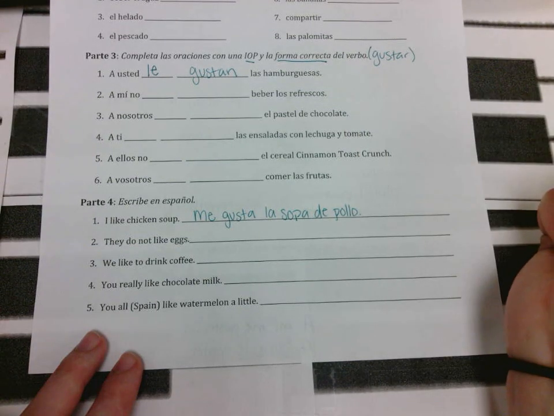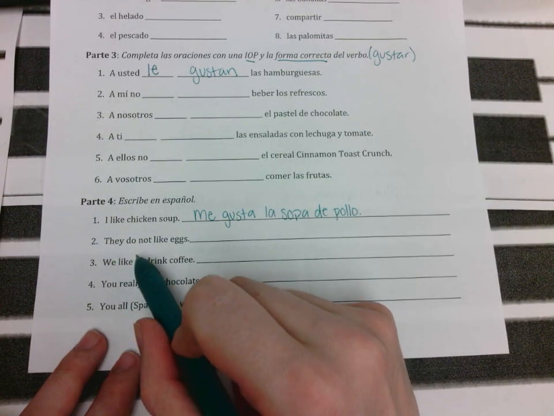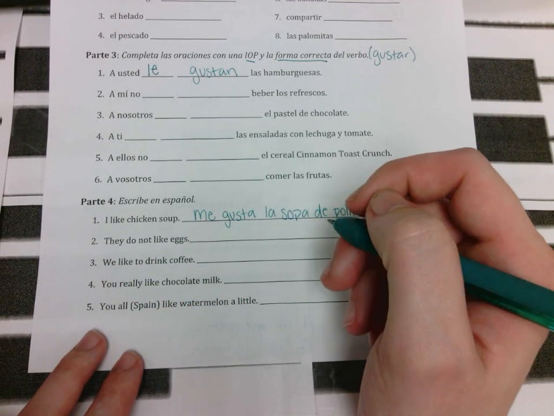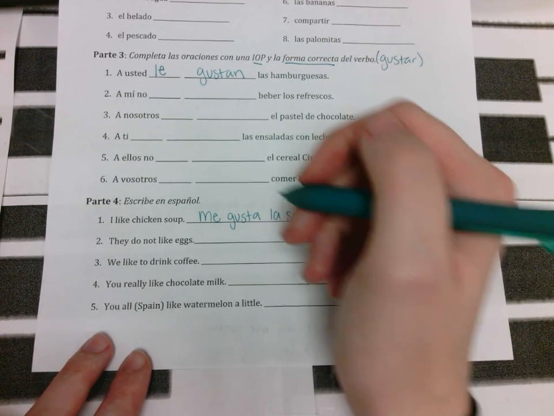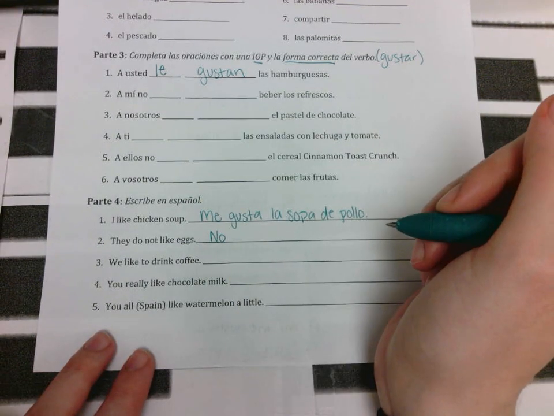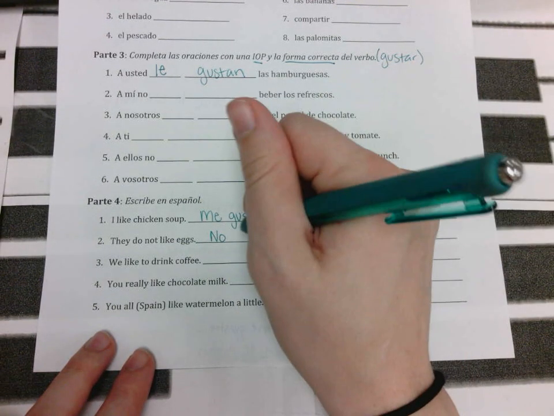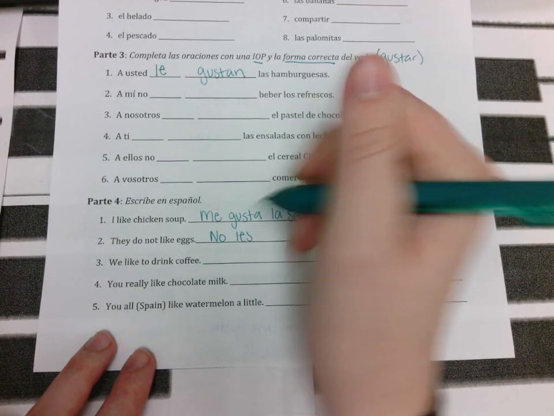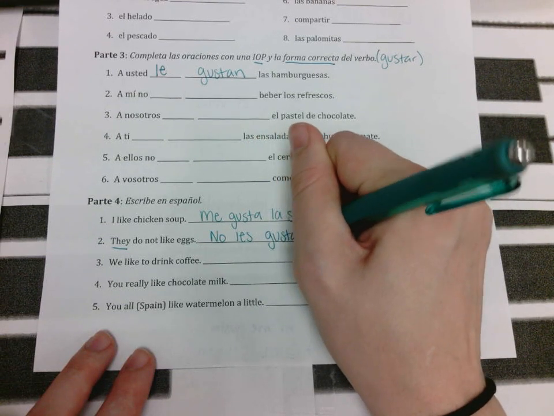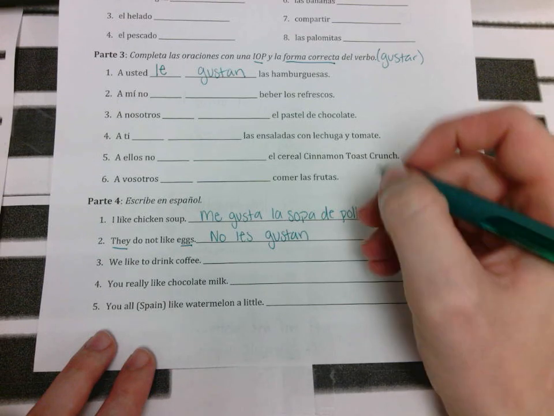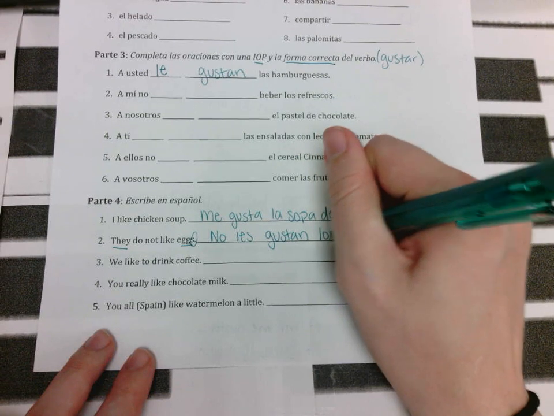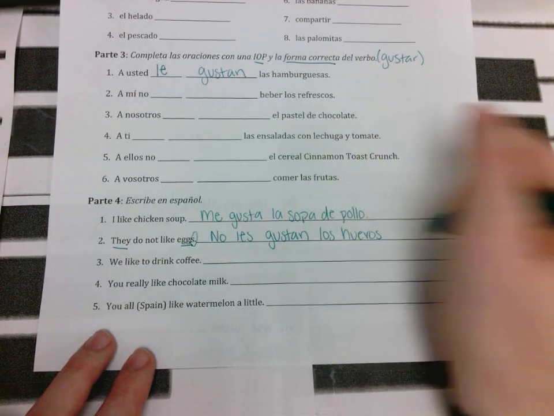Alright. Now, in this example, we're seeing a weird one. So they do not like eggs. We're going to make this negative now. Alright? Now, in order to make it negative, we're just going to add a no before the indirect object pronoun. So we're going to say no les, because this is they form, no les gustan, and then the word for eggs, because eggs is plural. We see that S right there, it's plural. So los huevos is eggs in Spanish.